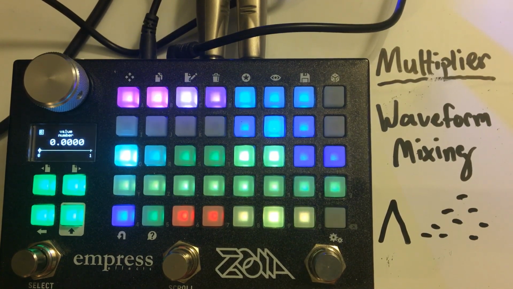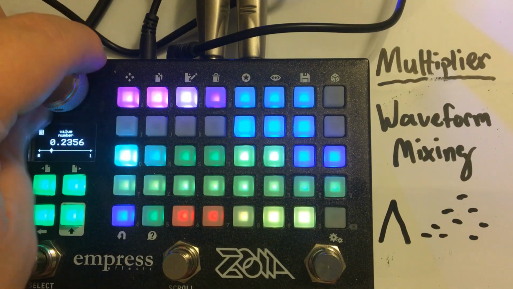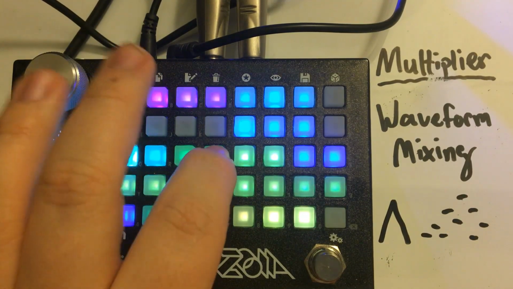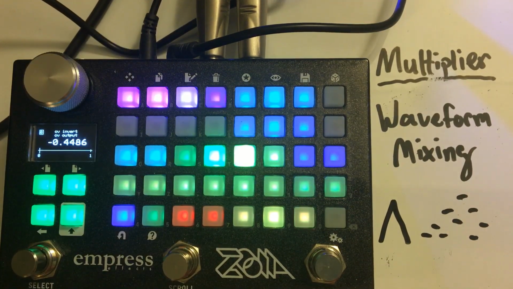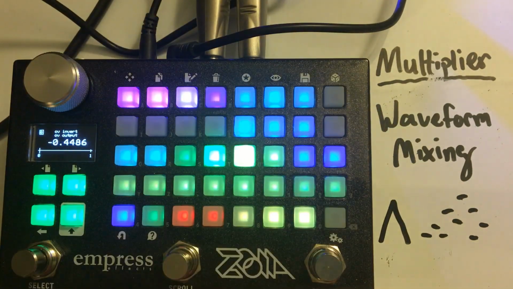If we just used an inverter, we would get the negative version of this. So if we look at that, we have 4.846 and we get negative 4.846. But what we want is essentially two depths that are in relation to one another, so that as one depth increases, the other one will decrease.